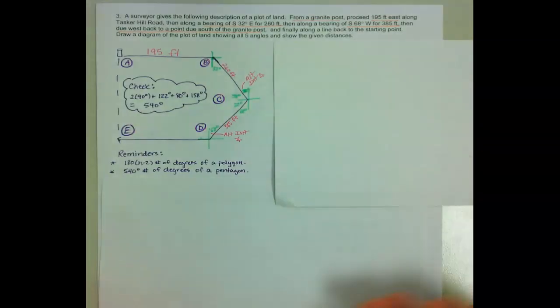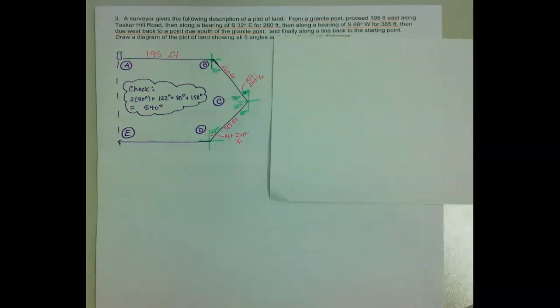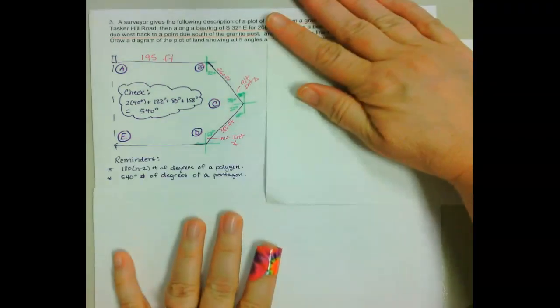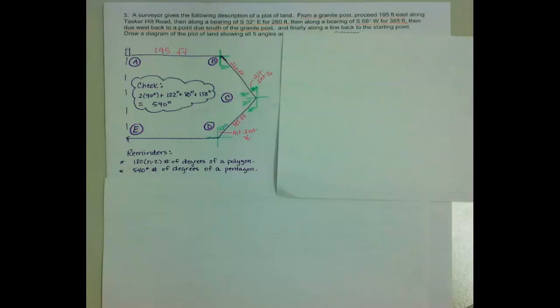So here is the first one. And I plotted this out, so it kind of starts looking like a pentagon. So I wanted to refresh your memory about a couple of things. Remember that the number of degrees in a polygon is 180 times n minus 2. And then the degrees of a pentagon is 540 degrees. So when we're through, when we add up all 5 of these angles, it should add up to be 540 degrees.